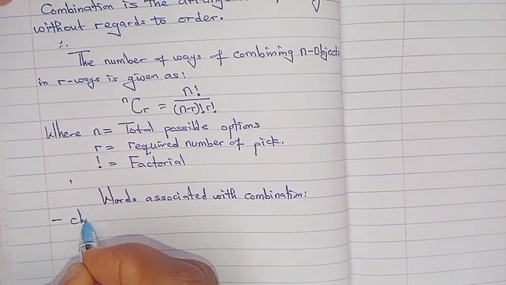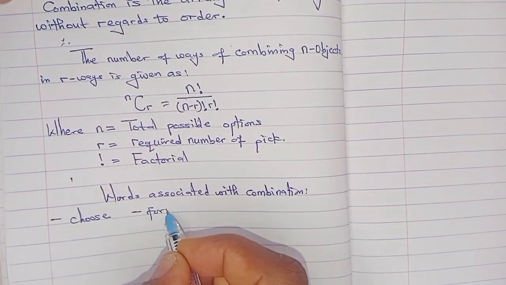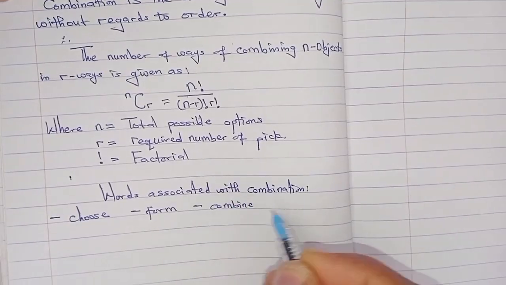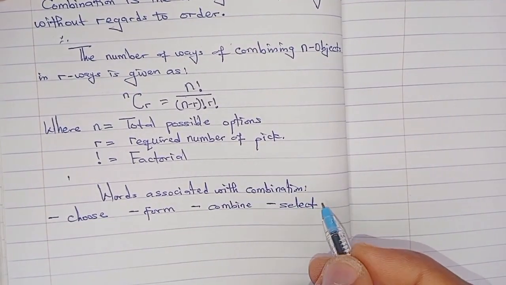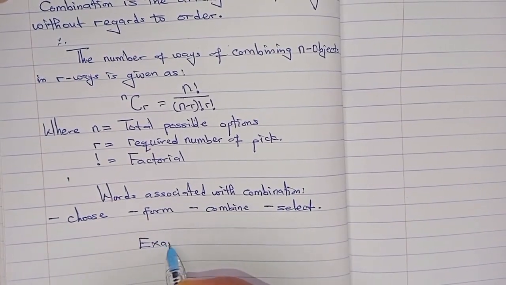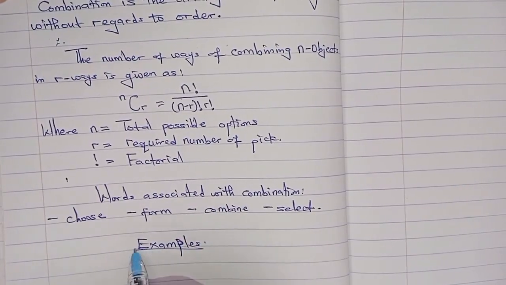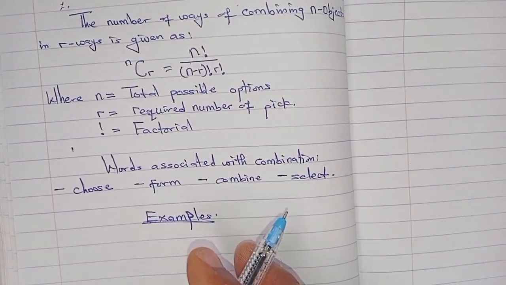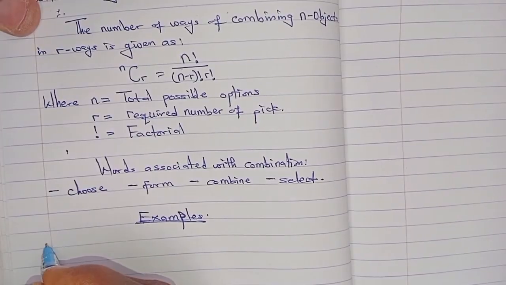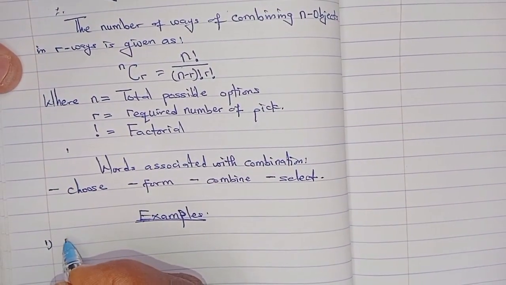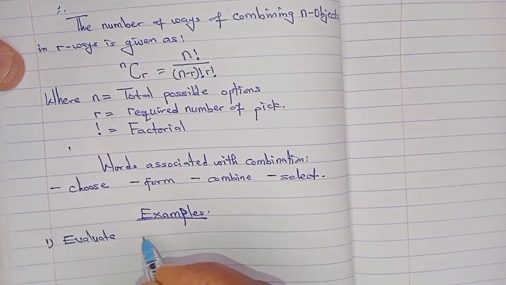So let's look at words associated with combination. Words such as choose, form, combine, select. These words are very common when you see questions regarding combinations. Let's look at some examples so that we can put the formulas we just learned to work.